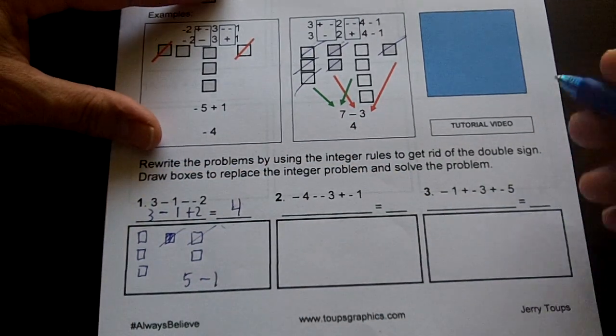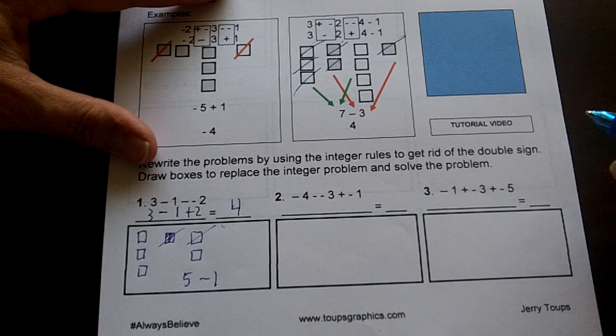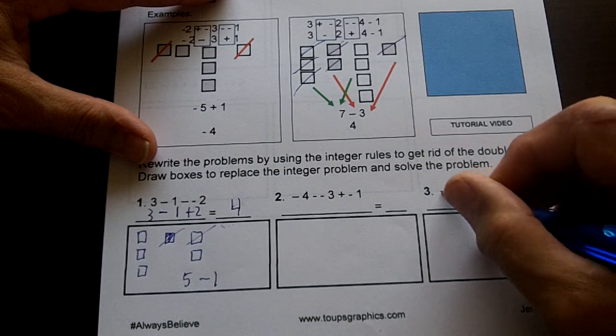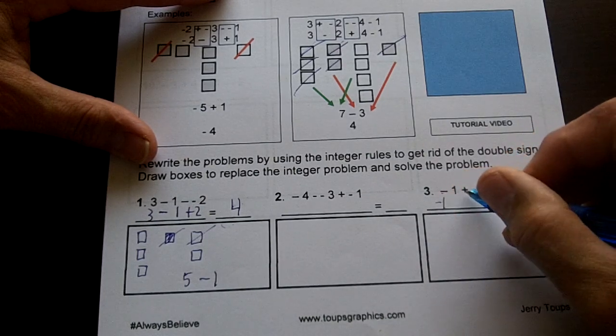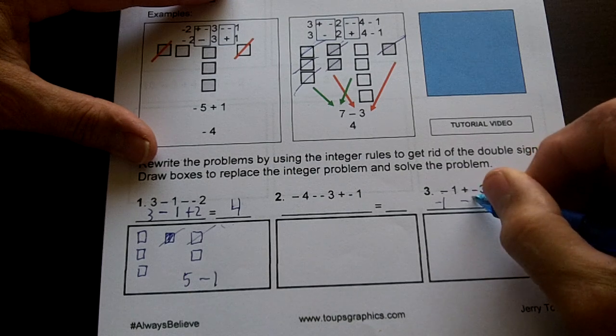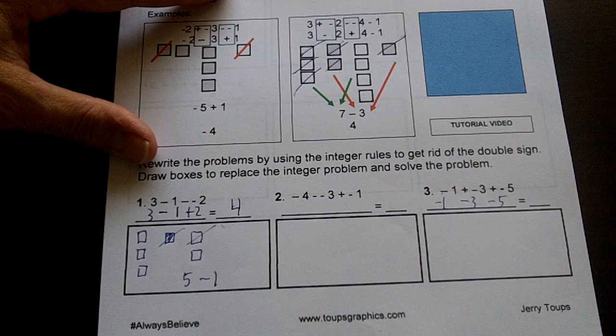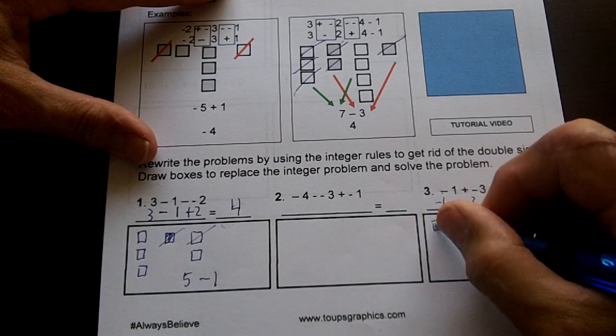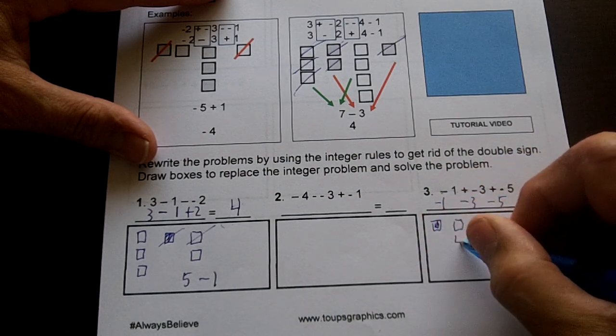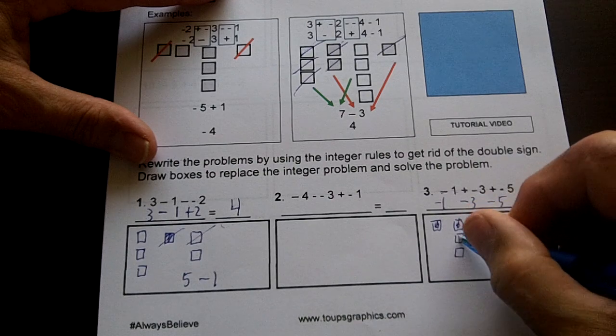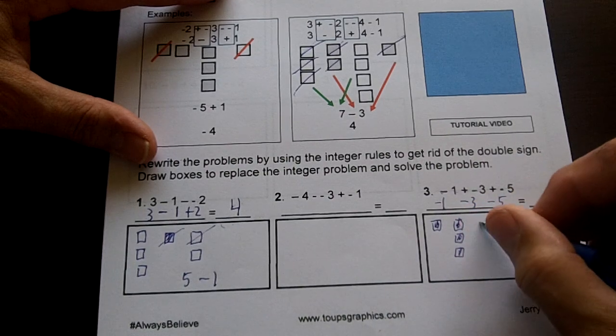Okay, let's do number 3. I'm not going to do all these for you because I'll take all the fun away from you. I'm going to write down -1, then plus a minus, that's going to be a -3, plus a minus is a -5, isn't it? Okay. So I have 1 shaded square, I have 3 shaded squares, and then I have 5 shaded squares.